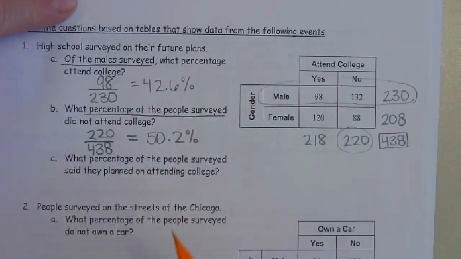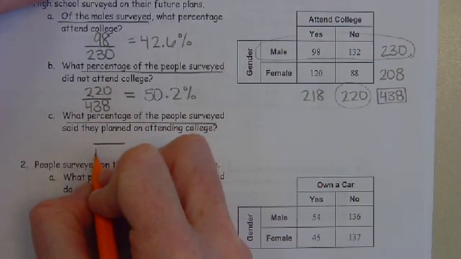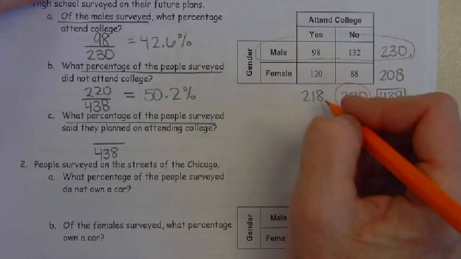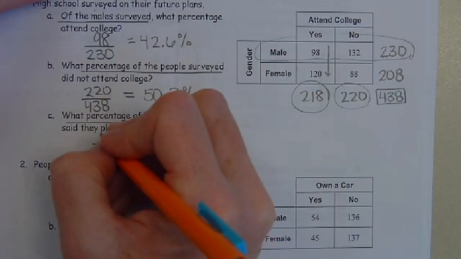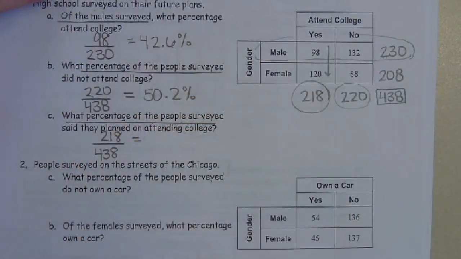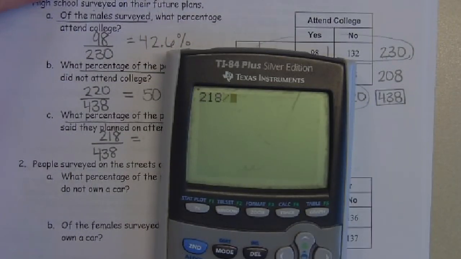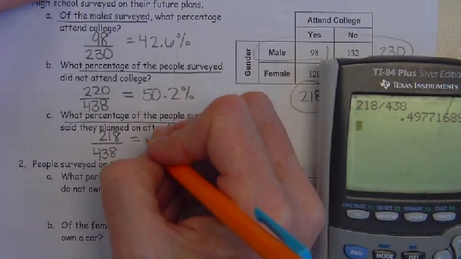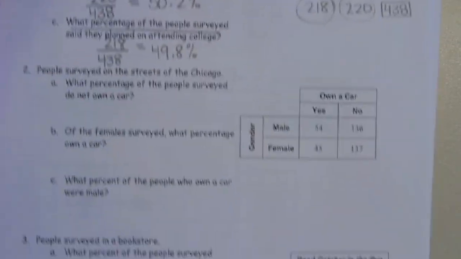And then my next question, what percent of the people surveyed plan on attending college? So again, I have the total number of people surveyed. So now my total is 438, but I know that 218 of them plan on attending college. So now when I divide those two, I get 49.8, round up because of that next 7. So I have 49.8%.